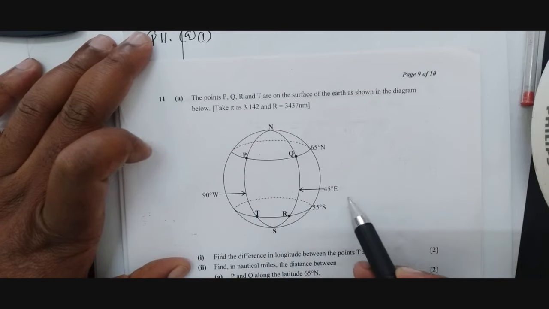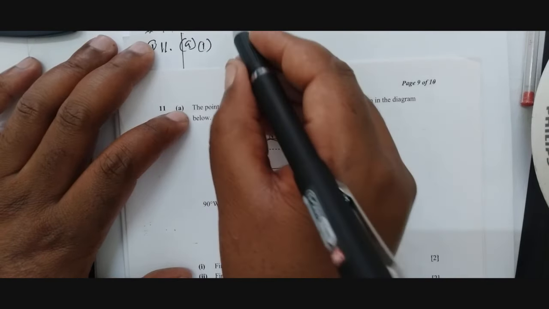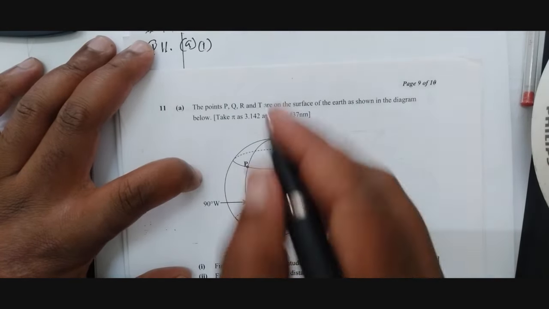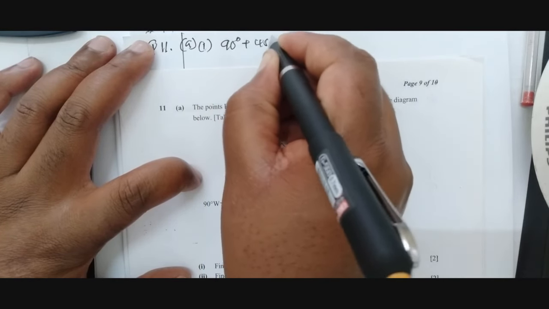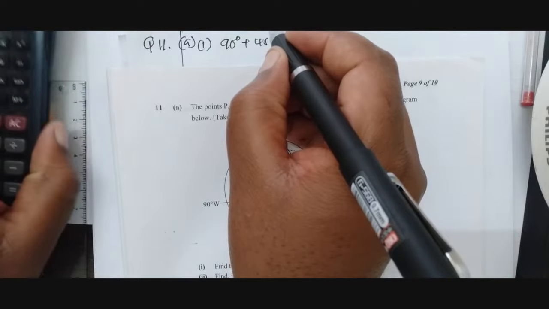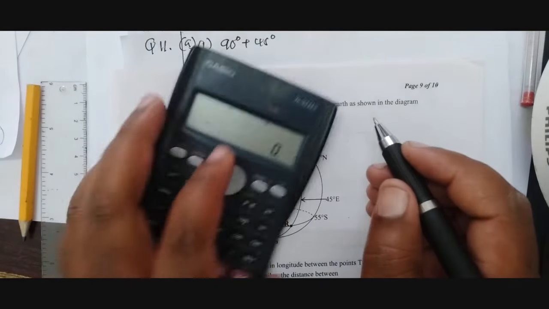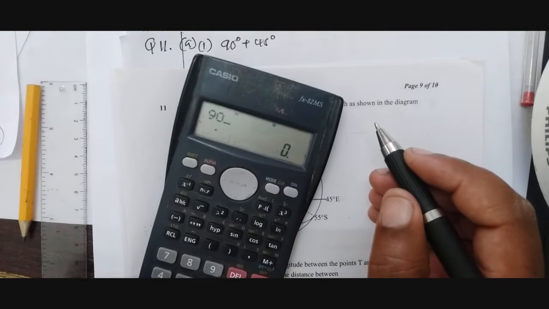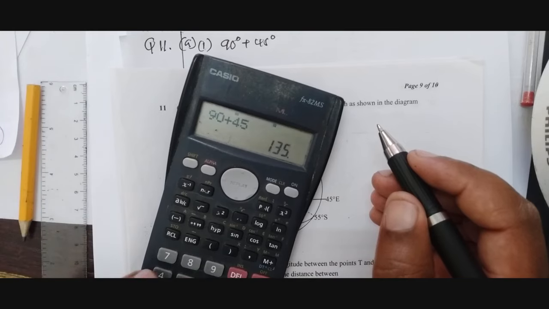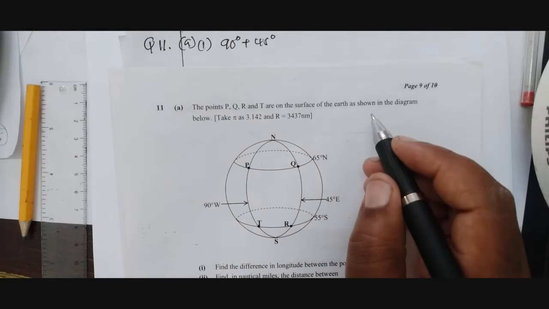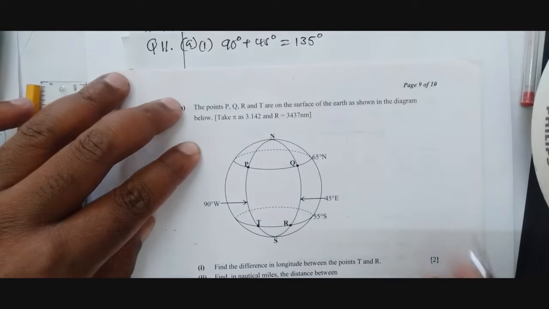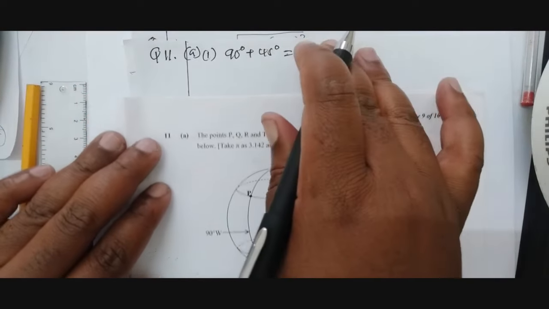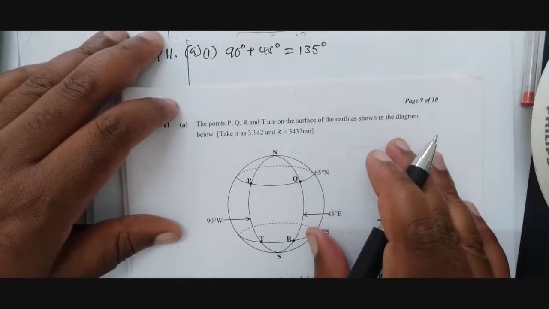The longitude for point R, it is 45 degrees east. Since these are on two different sides, you're going to say find the difference in longitude by adding them. So say 90 degrees plus 45 degrees. Alright? What do you get? You get 135. Please, this is paper 2. You can always make use of calculator. So you say 135 degrees. Okay? So we go to Roman numeral 2.